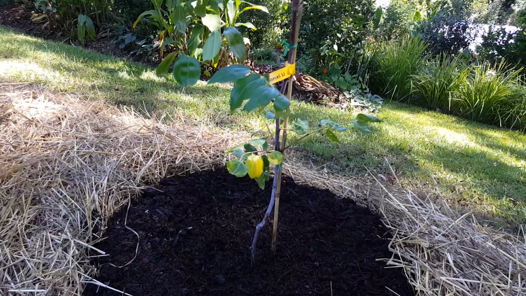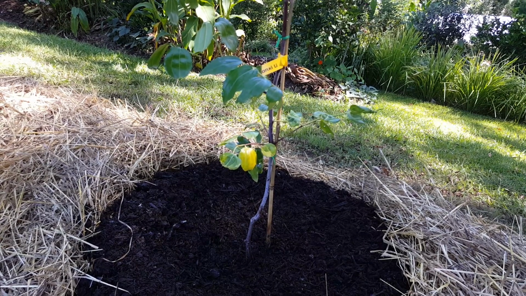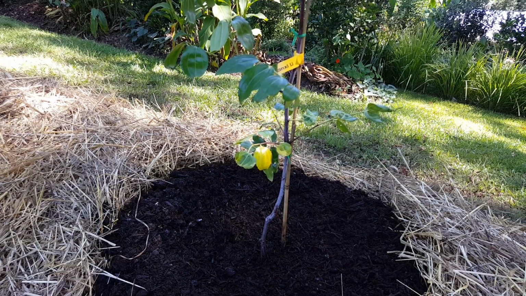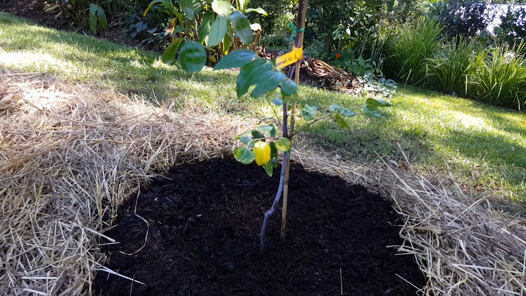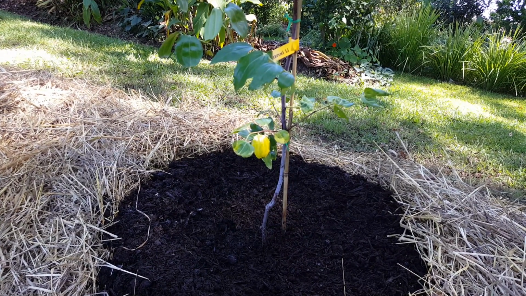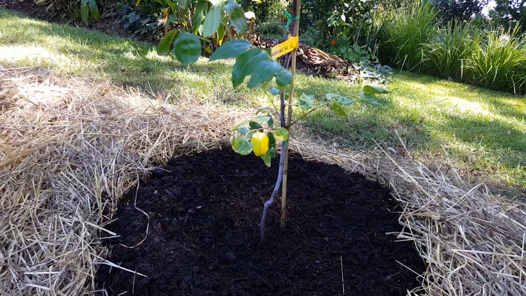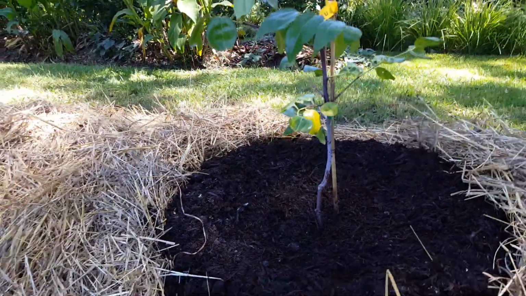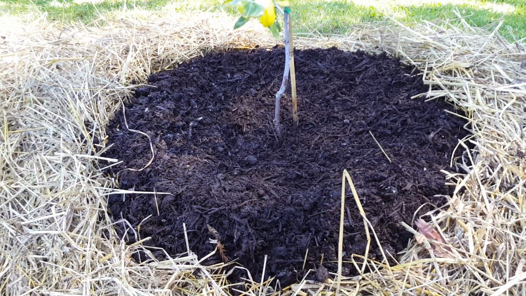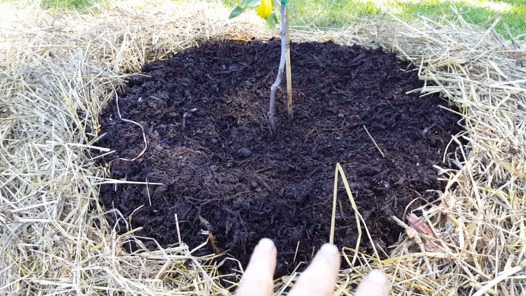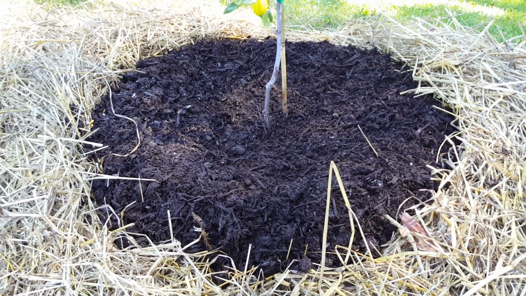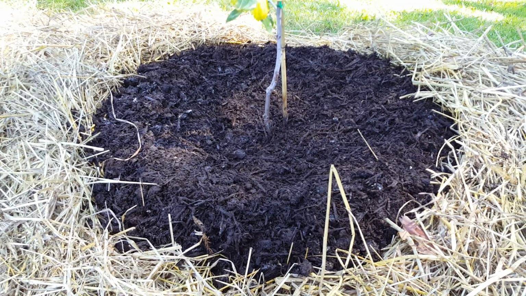You're good to go. I will come back in the next couple of days and probably dress it with some wood chip or some forest mulch. Forest mulch is better than wood chip. Wood chip is good long term, but it takes a lot longer to decompose, and it doesn't feed the tree as well as forest mulch. Forest mulch includes the woody branches and the leafage as well.